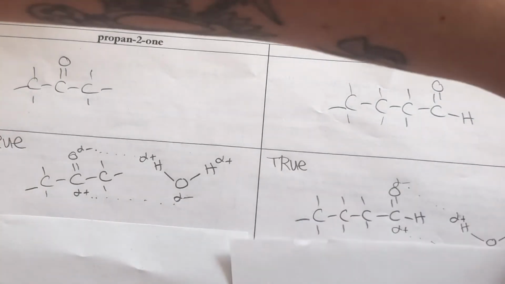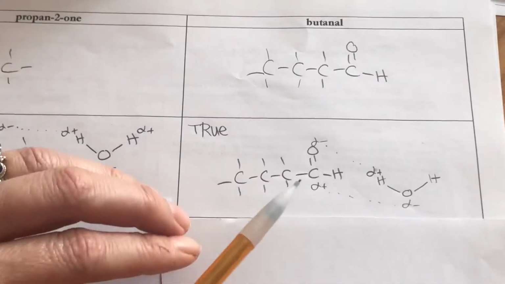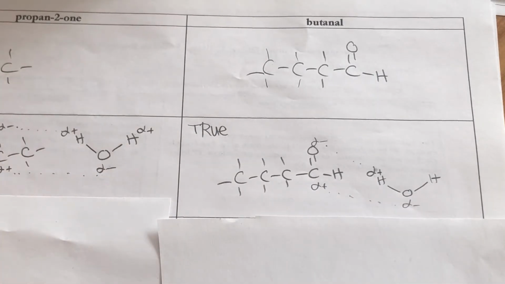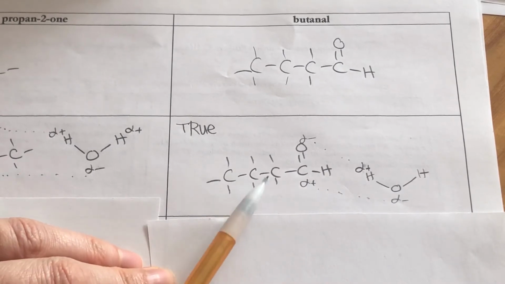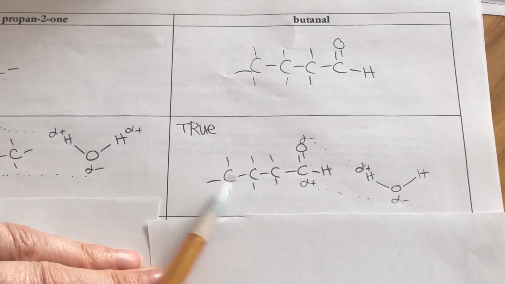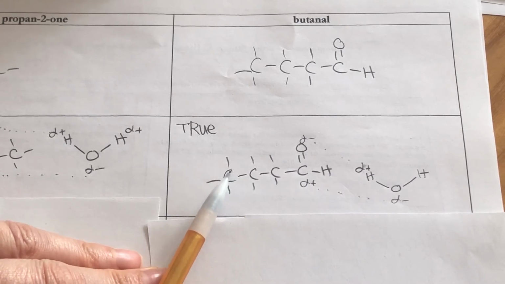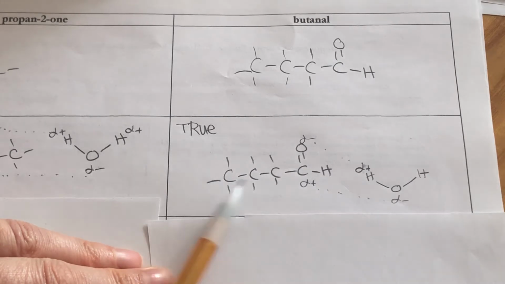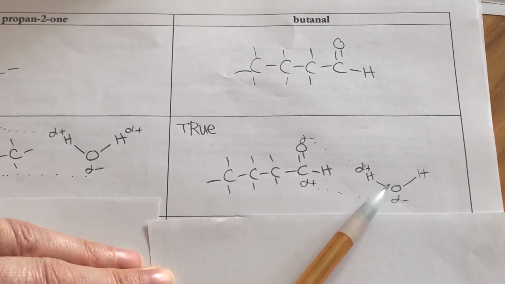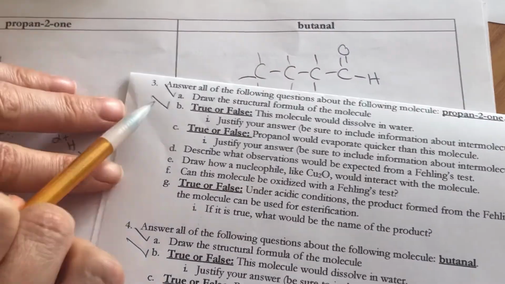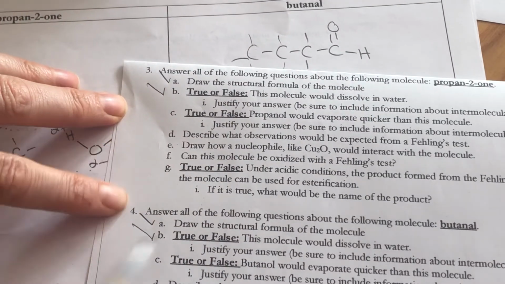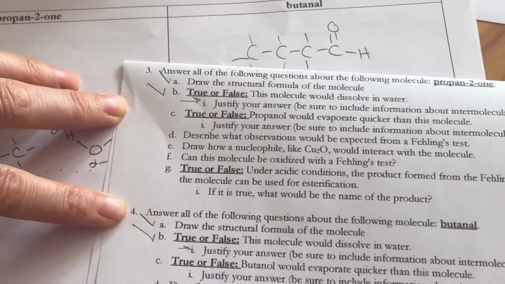Similar to this one, so butanal. Butanal is also true. It will still dissolve. It won't dissolve as well. You could be more detailed on that, but if you said on the test that it is going to be dissolving, yes, it dissolves enough to be noticeable. This part of the chain is a little bit less soluble, as in the previous videos I talked about with heptane-3-one and heptanal. So we've got this nonpolar part, but this is a short enough chain that it will dissolve. So that is number 3B and 4B. So we justified the answer. If you have further questions, please email me.